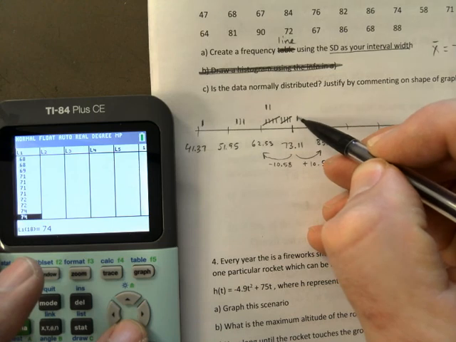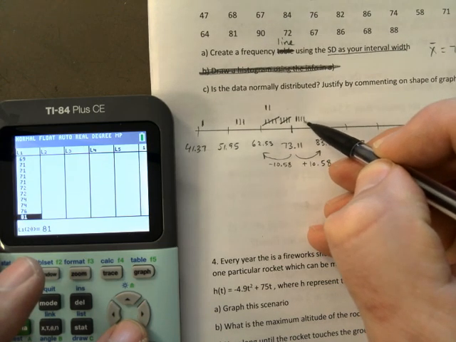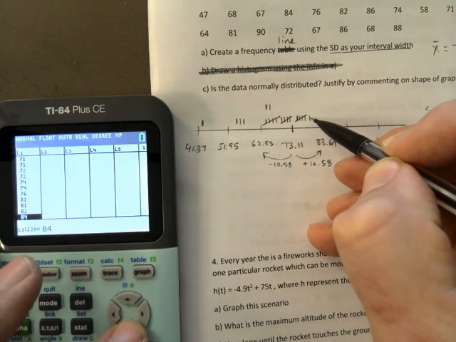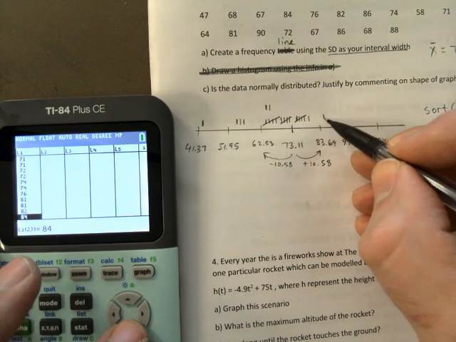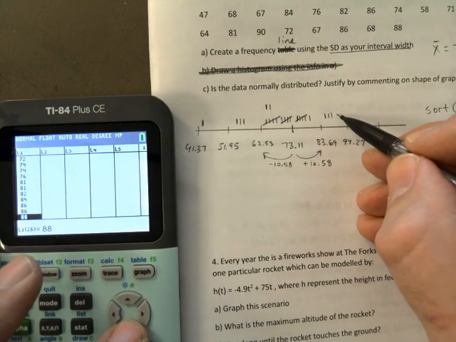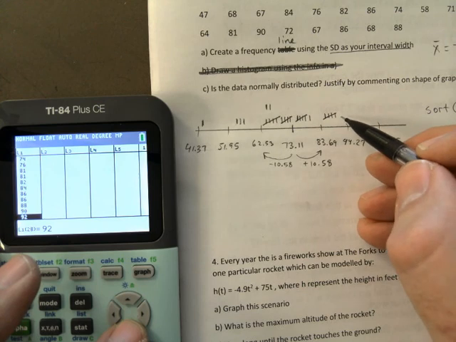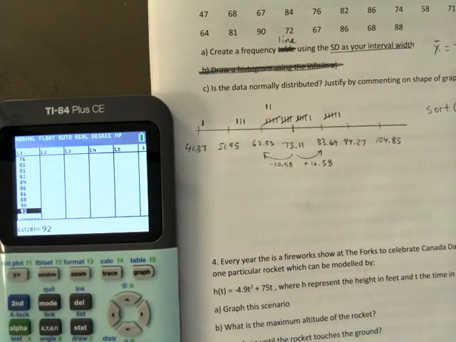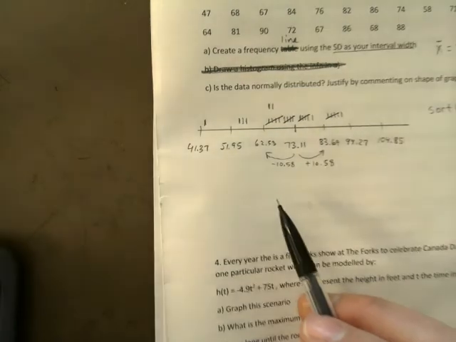So 74, another 74, 76, 81, 81, 82, 84, I'm jumping to the next category. 86, 86, 88, 90, 92. Oh, that's it. 92 is it.